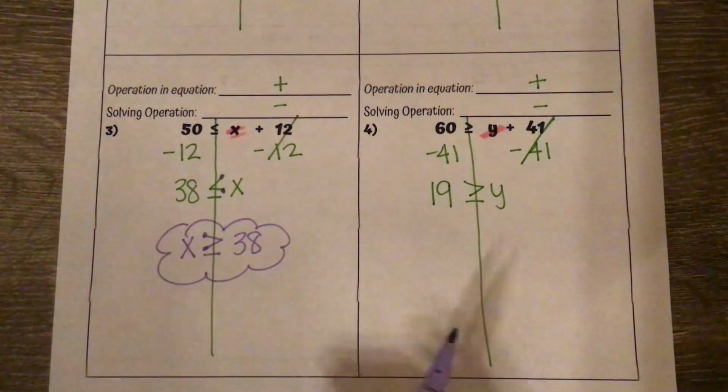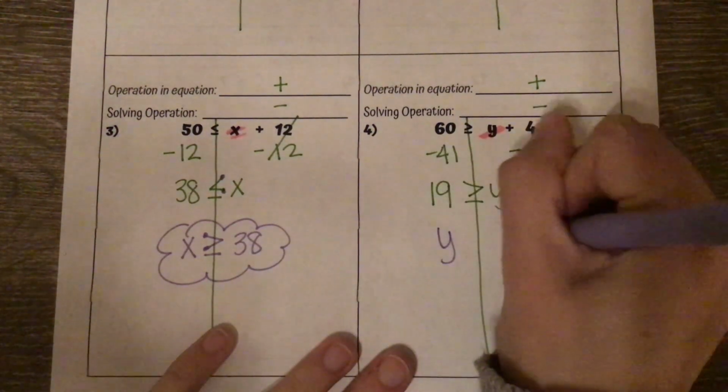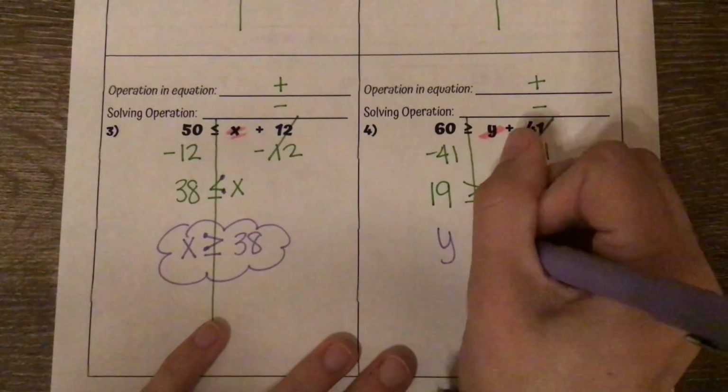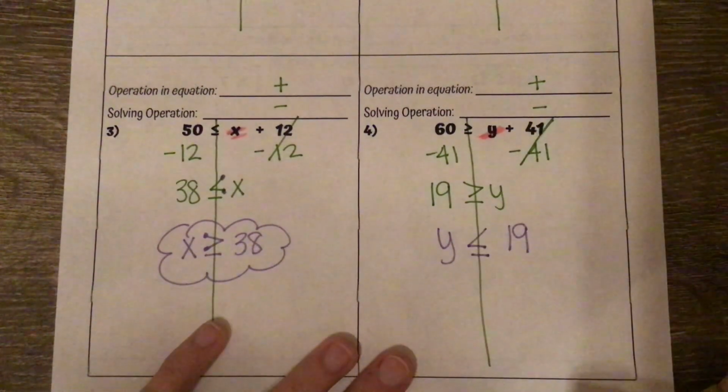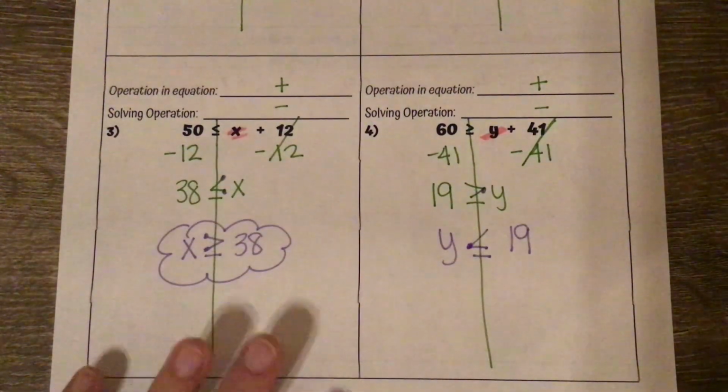Just like the last one, I'm going to flip-flop them. I want my y on the left, I want my 19 on the right, but if I flip-flop those, I need to flip-flop my sign from greater than to less than, so that the point stays next to the y.